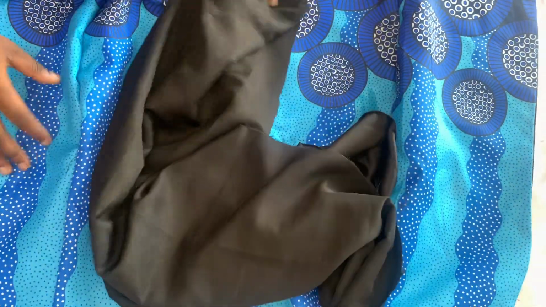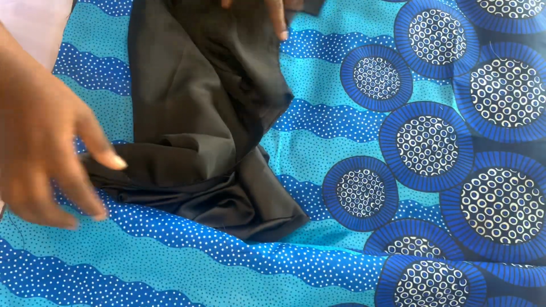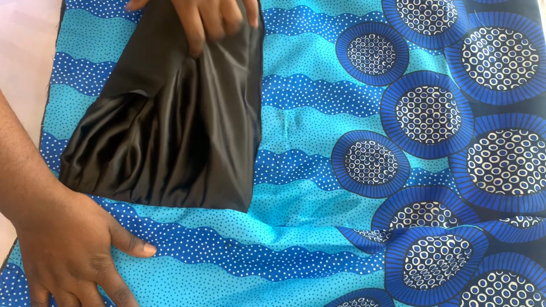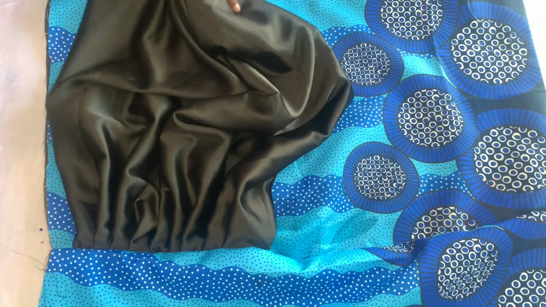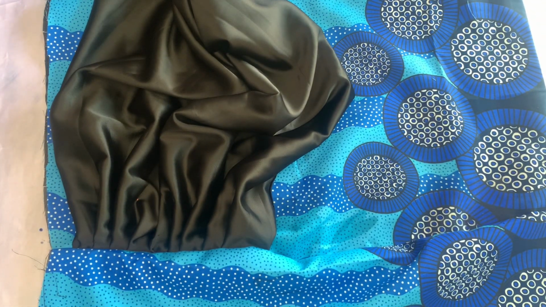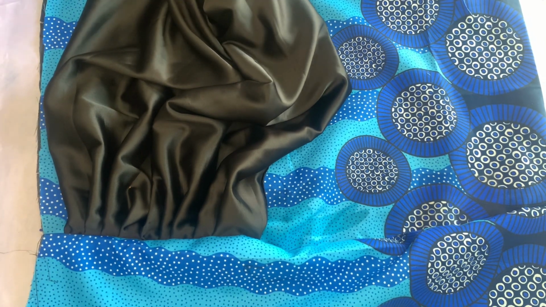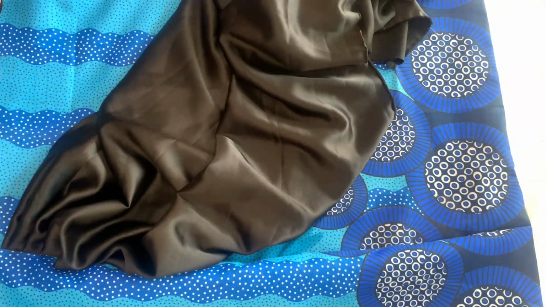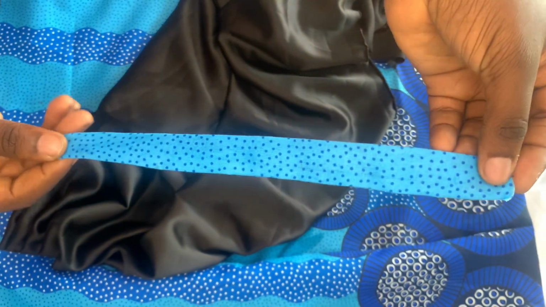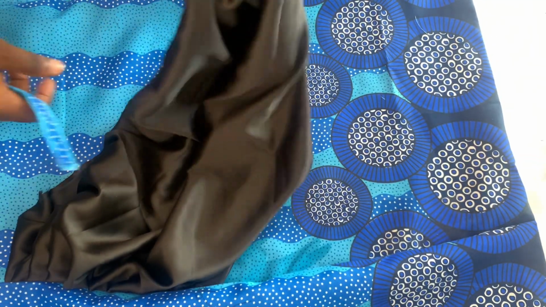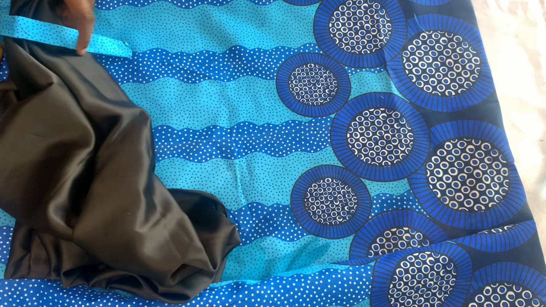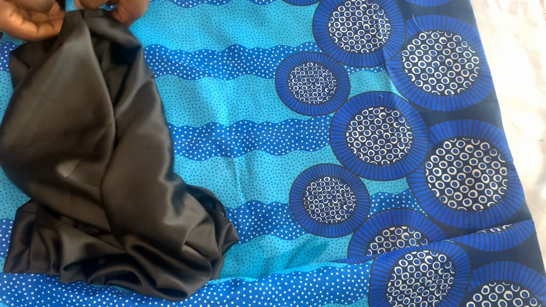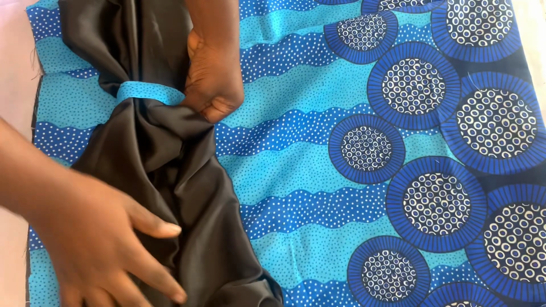So this is our skirt, and this is how it looks. I've stitched it, and this is the front part of the skirt. It's coming out so well now. And what you are going to do next is create your band. This is what I use. I'm going to use this to hold it in on this part. It's going to be something like this.